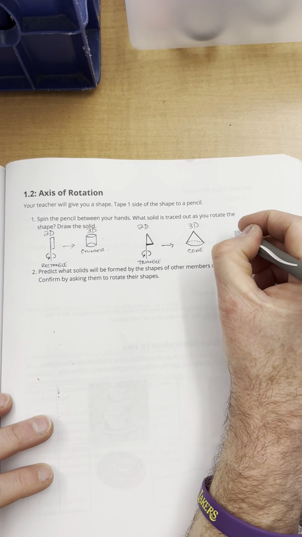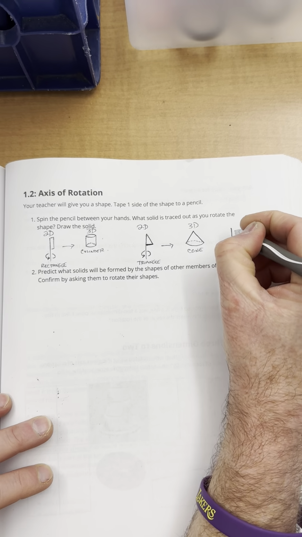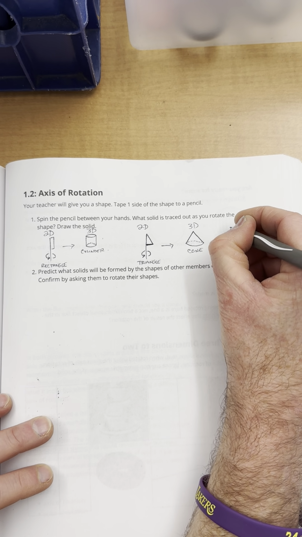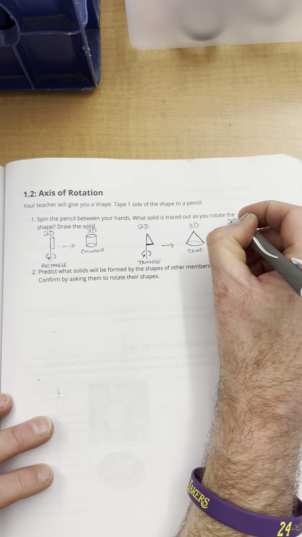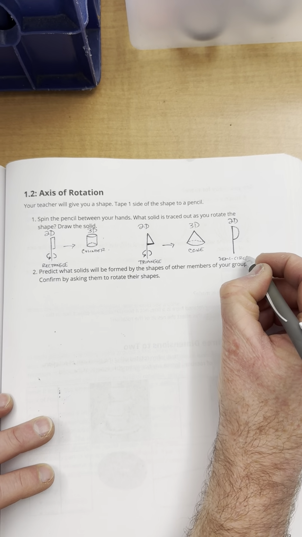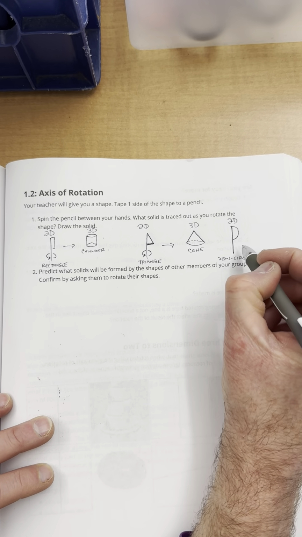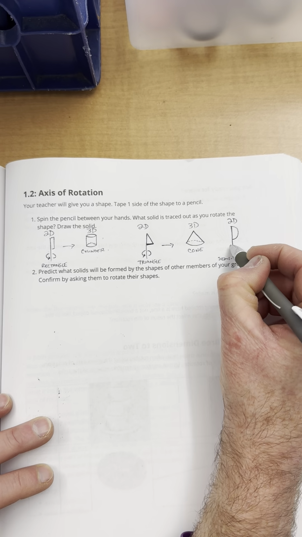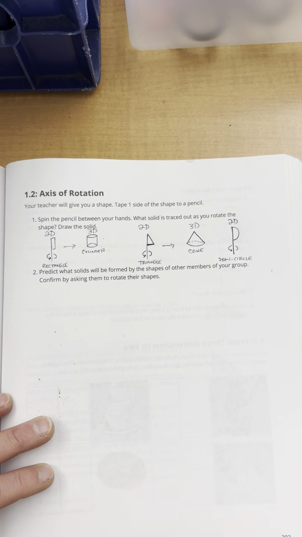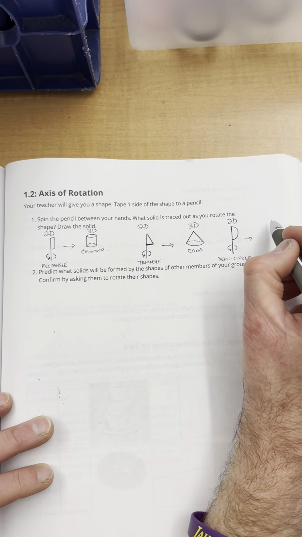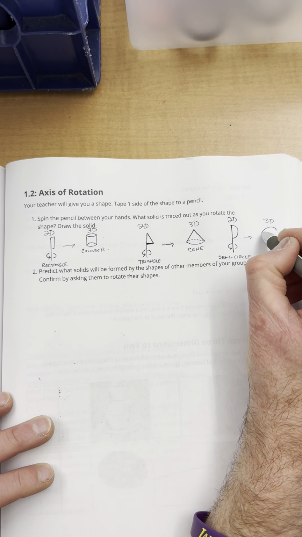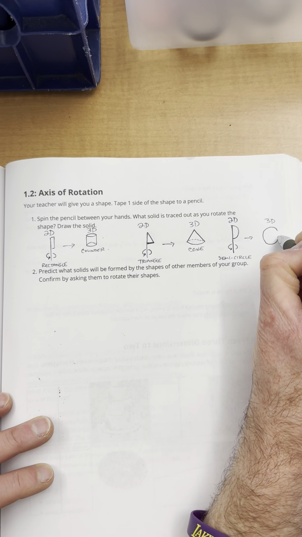Anyways, the very last one was a semicircle. So 2D was a semicircle. Now when we rotate it, when we rotate the pencil, that became a 3D. Should have used the compass, but that's okay.